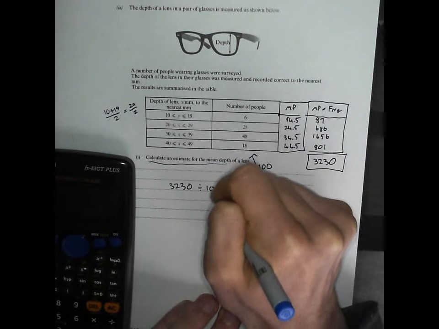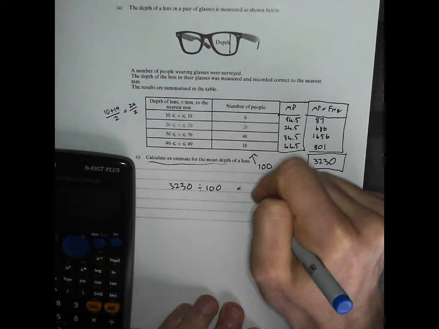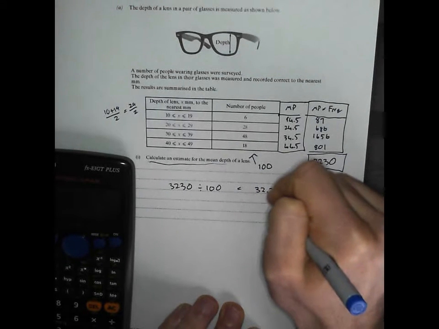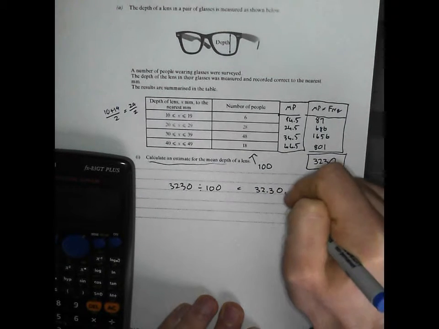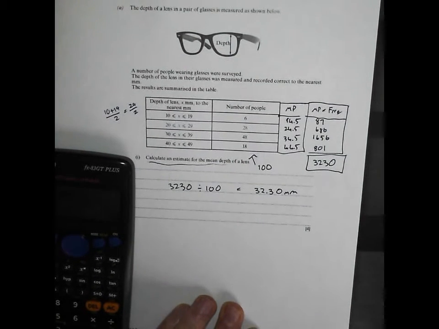So let's do 3,230 divided by 100. You don't need a calculator for that. That's going to be 32.30 millimetres. Does that look about right? Well, it's between 10 and 49, so that's good enough for me. I'll take 4 marks for that.